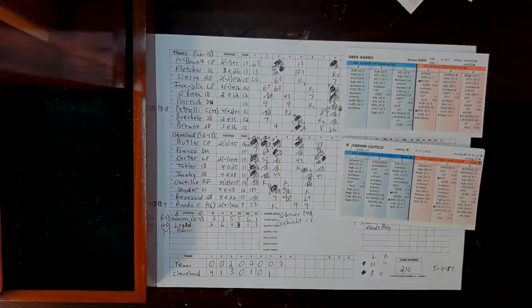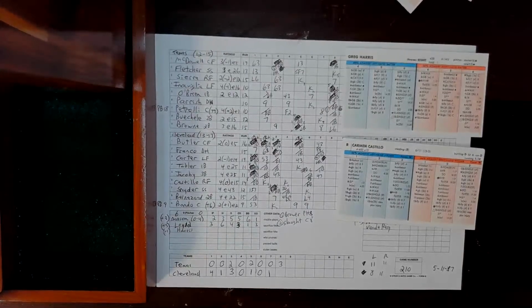Might get a defensive replacement for Snyder if they have anybody who can play shortstop. Only one they have is Franco, but they could take him and put him at shortstop and just lose the DH. So they could do that in the 9th inning. So that's probably what they're going to do. All right, here's Castillo.